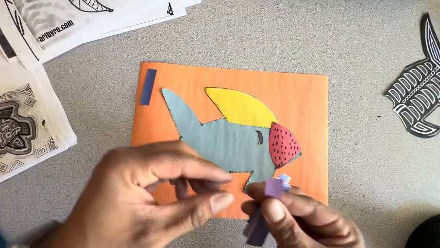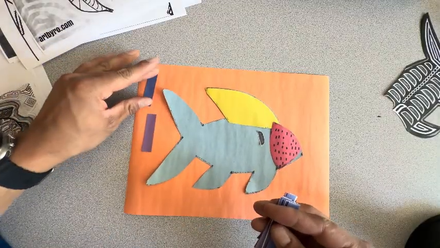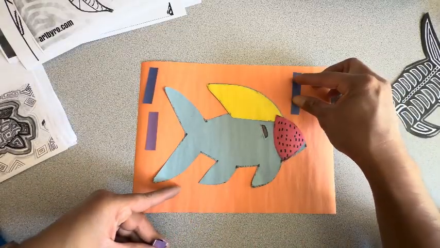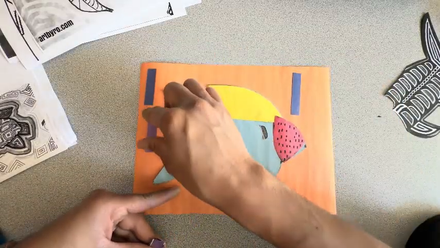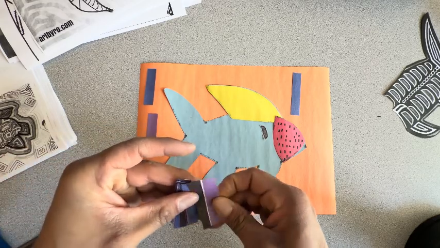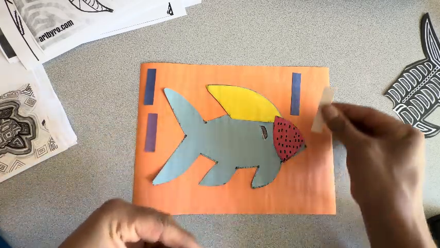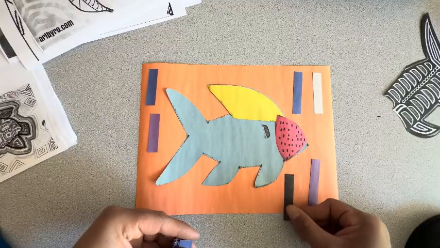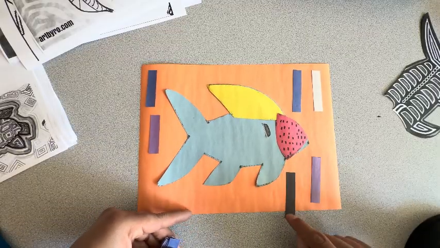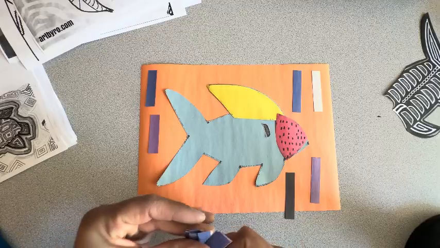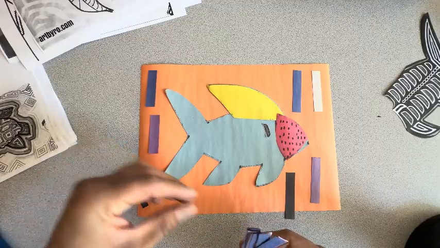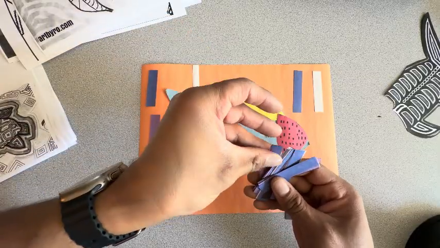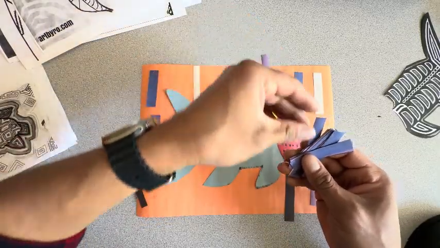Look, I cut little pieces of paper. They're kind of like rectangles, and glue them on top. It's gonna make it look pretty. I'm loving this already. And then you can cut it over here. Muy bien. Something like this.